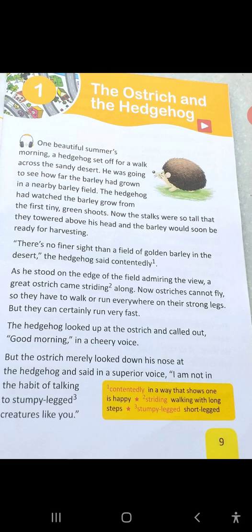Now, ostriches cannot fly, so they have to walk or run everywhere on their strong legs. They have a very heavy body, so they cannot fly. So they have very long legs which help them to walk very fast, and they can certainly run very fast. The hedgehog looked up at the ostrich and called out, "Good morning," in a cheery voice.